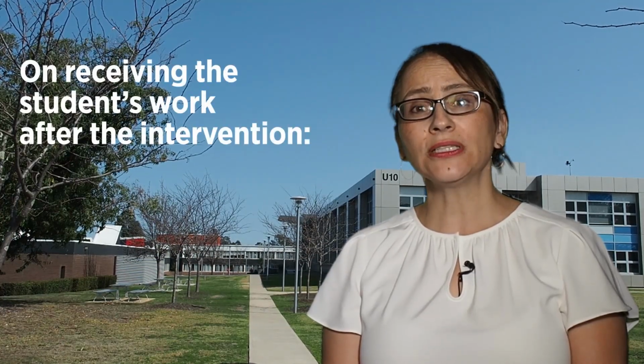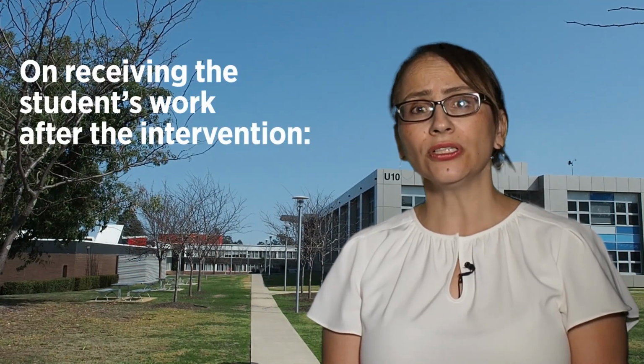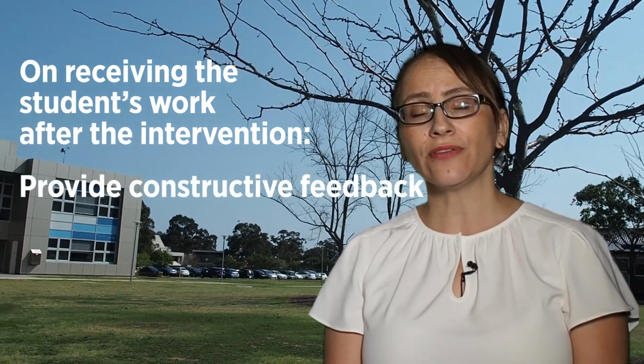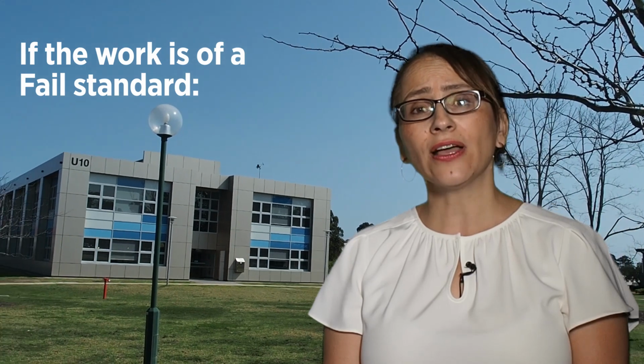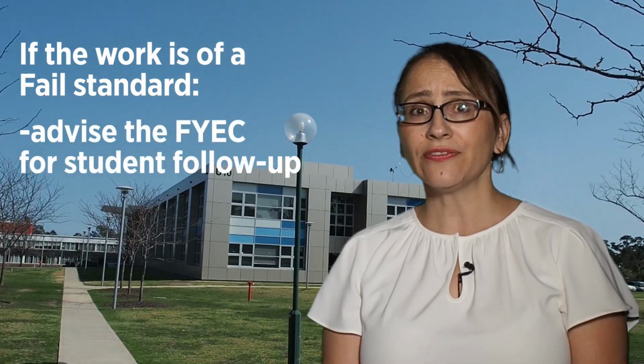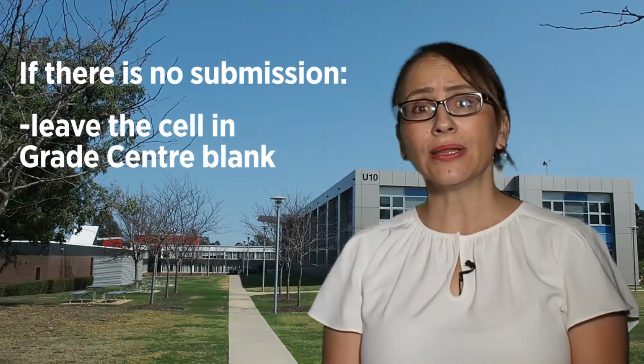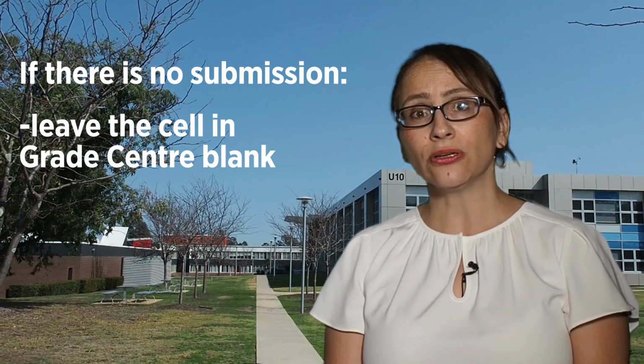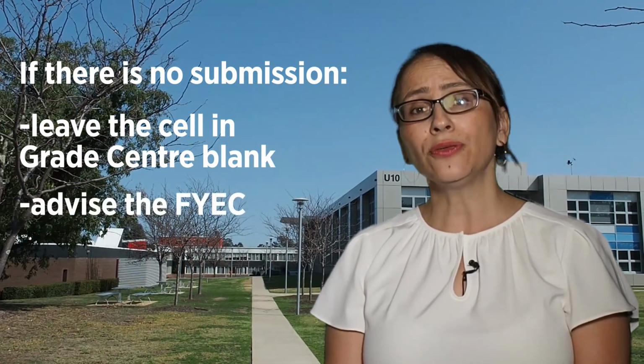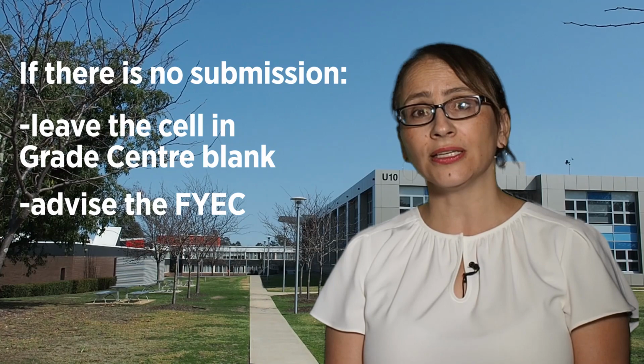Whether it is hand-in or in-class assessment, when you receive the student's work after the intervention, provide the student with constructive feedback on the assessment. If the student submits work that is of a fail standard, please advise the relevant FYEC for student follow-up. If there is no submission at all, leave the cell in Grade Centre blank, as this indicates the student did not complete the assessment at all, and you must also advise the FYEC.